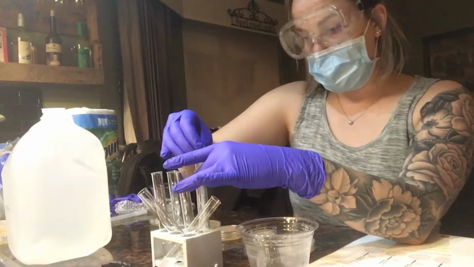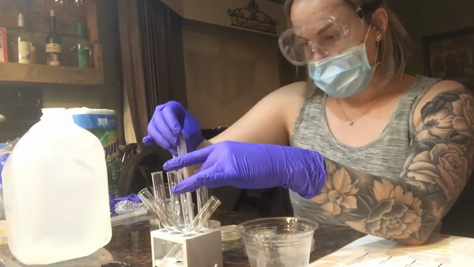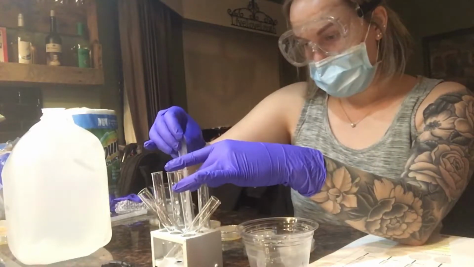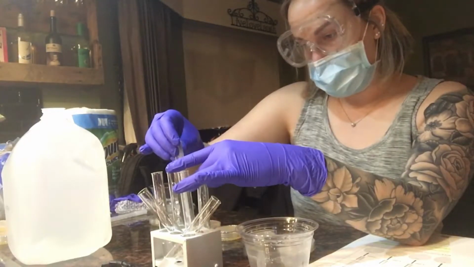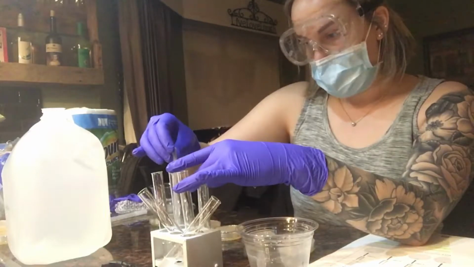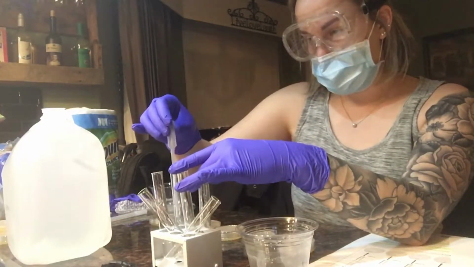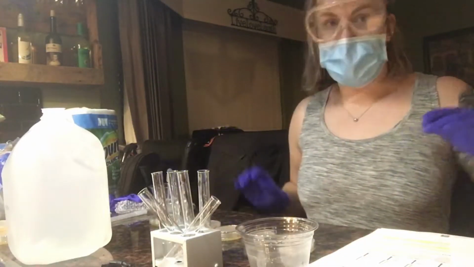I'm going to grab 0.25 milliliters of the fourth one. It's going to go into the fifth one. I'm going to pipette that in and out, and then I'm going to grab 0.25 milliliters of the fifth one, which goes into the sixth one, and pipette it in and out. Then I'm going to place my pipette in the alcohol.